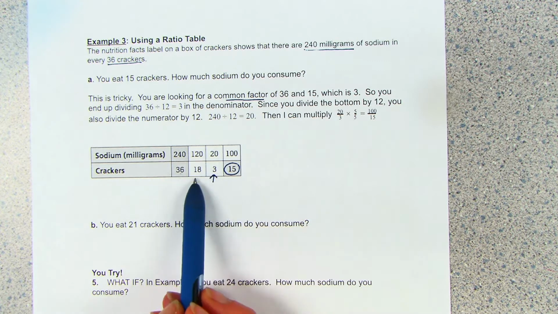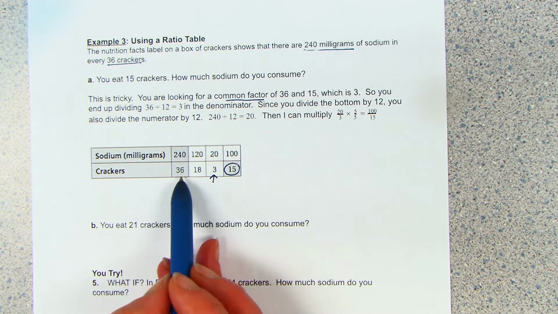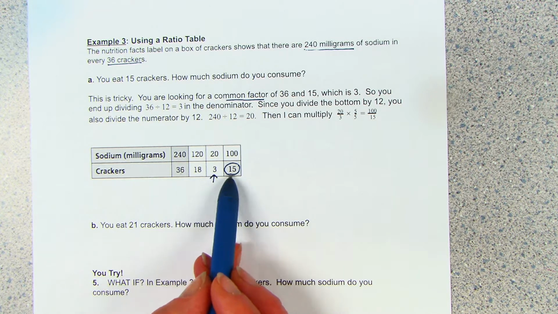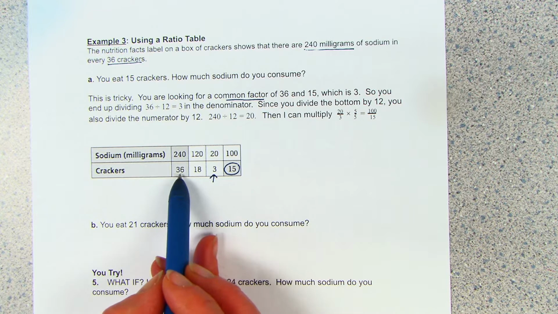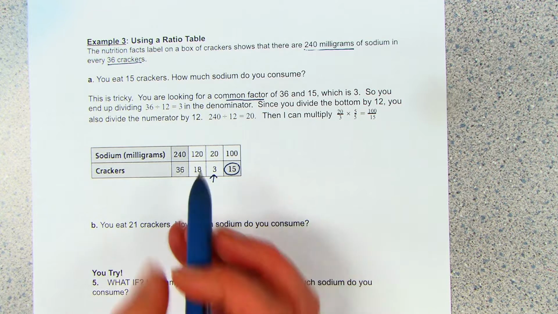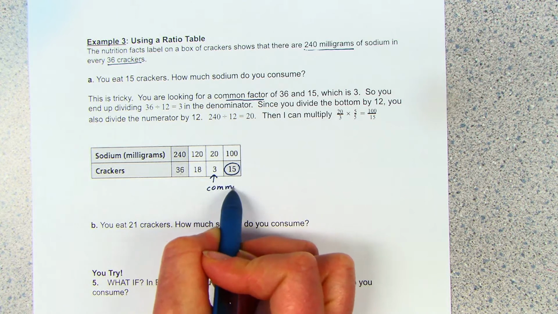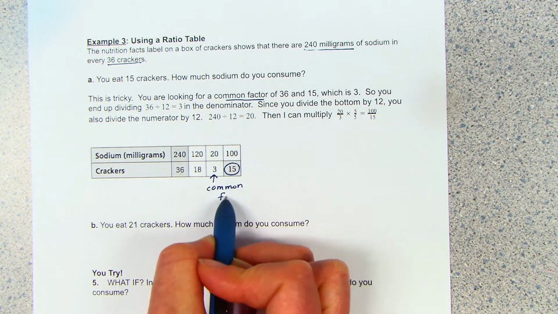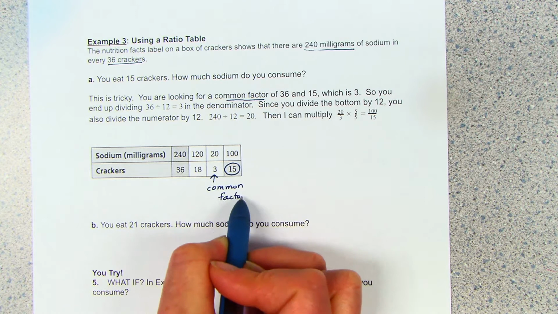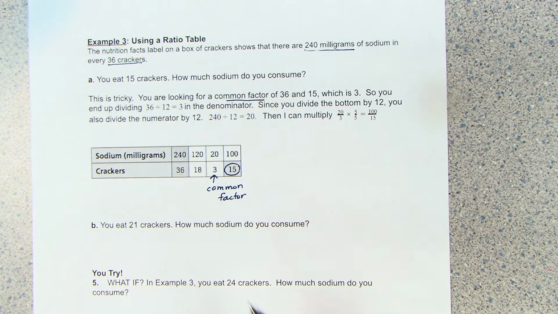The book put this in here, and I'm not sure why, because you don't need this piece of information. I can recognize that 3 goes into 15, and 3 also goes into 36. It's a common factor. And I think it's the GCF, but it doesn't even have to be the GCF. You just have to find something in common.